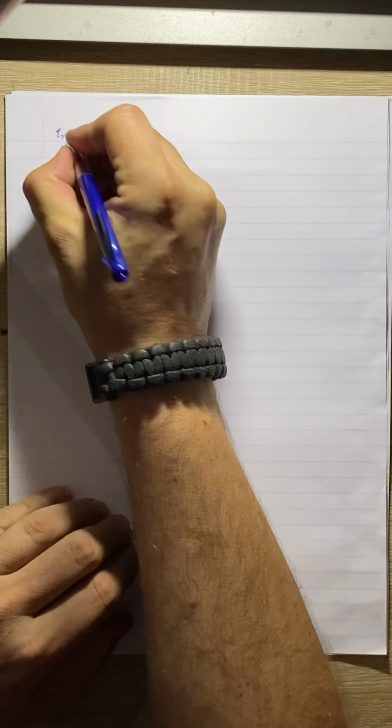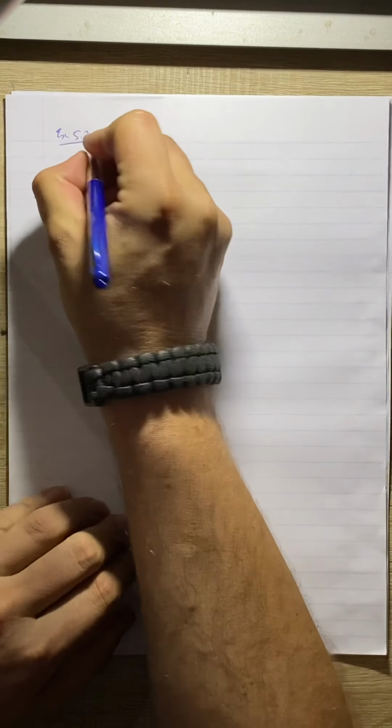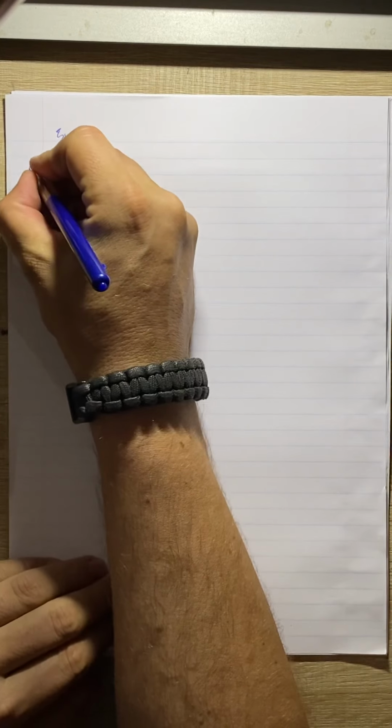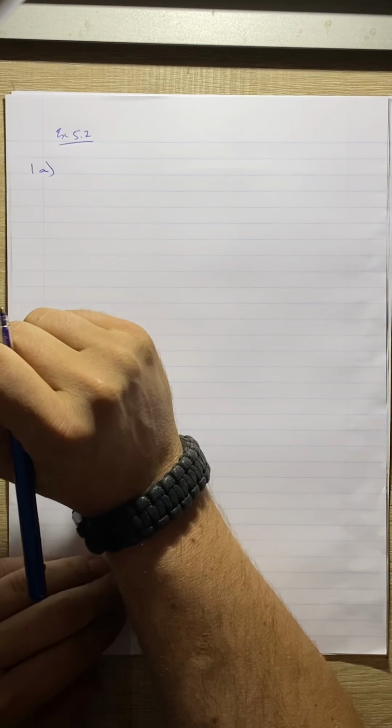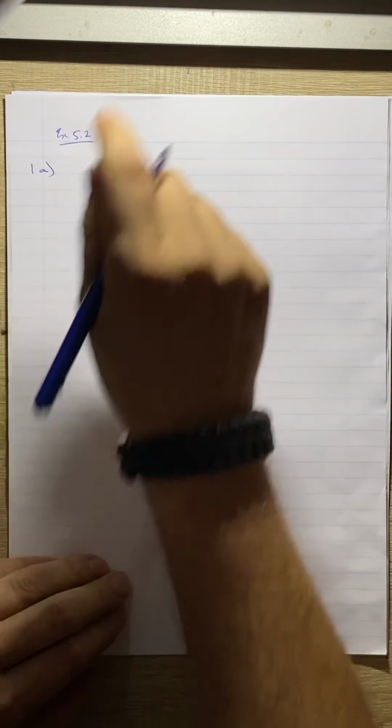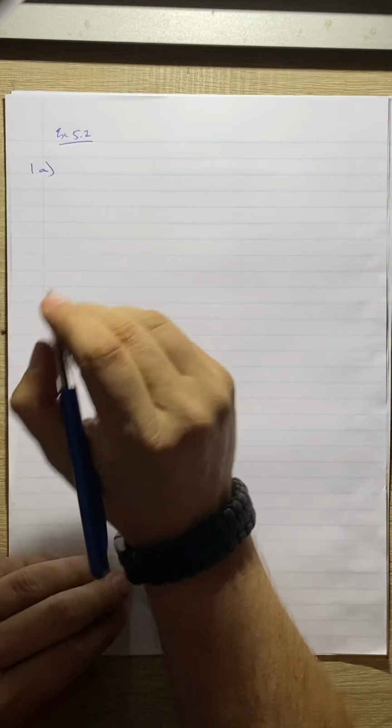I'm going to be going through exercise 5.2, basically as a walkthrough with you guys, okay? Right, so we have to do exercise 5.2, numbers 1 and 3. So number 1A. And the question is the same for all of them. It says, simplify and express each of the following expressions with positive exponents.